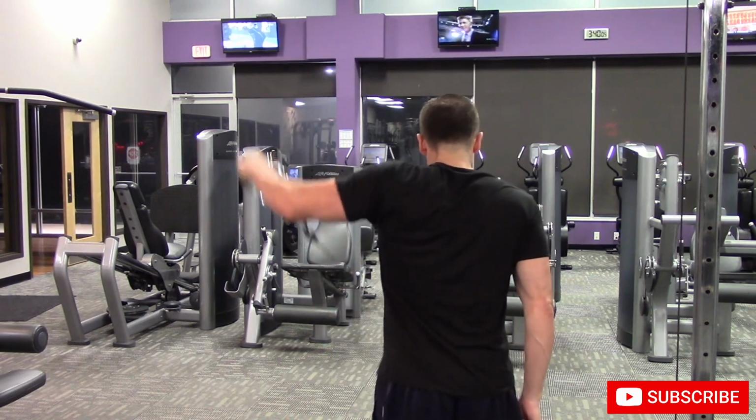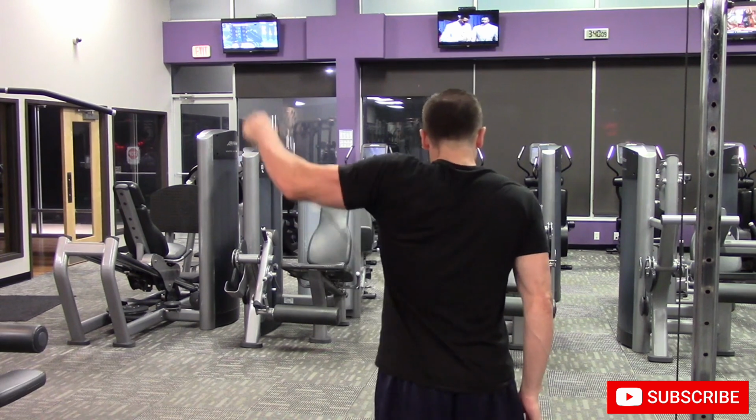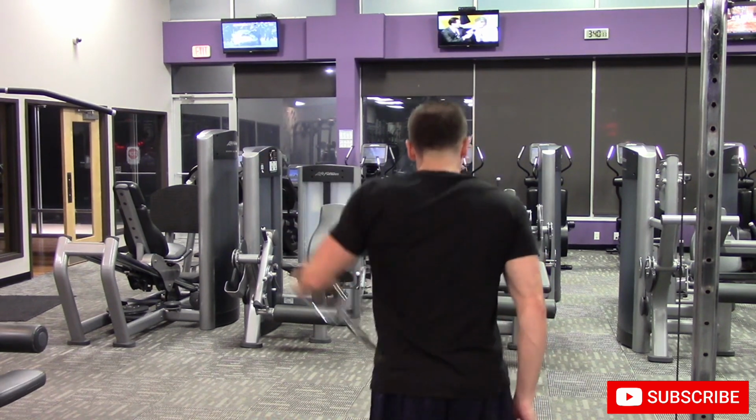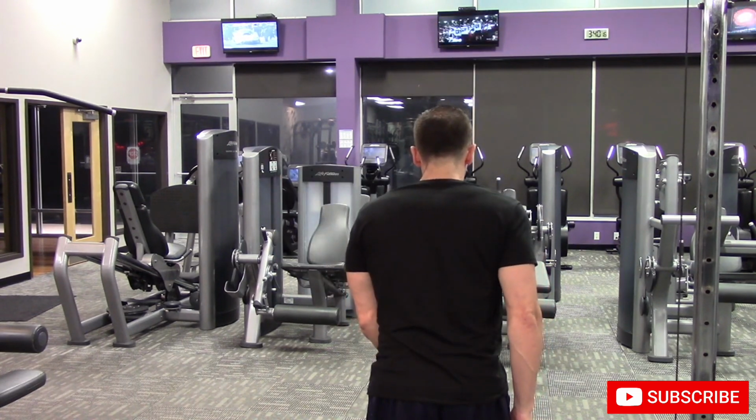So you can look at that diagonal angle of the cable at the top of the movement, a unique angle, a unique feel for the side delt development.